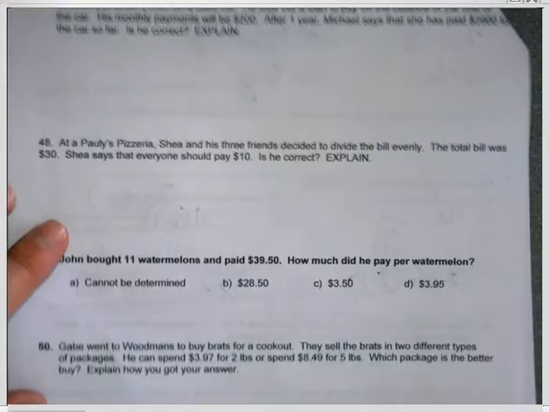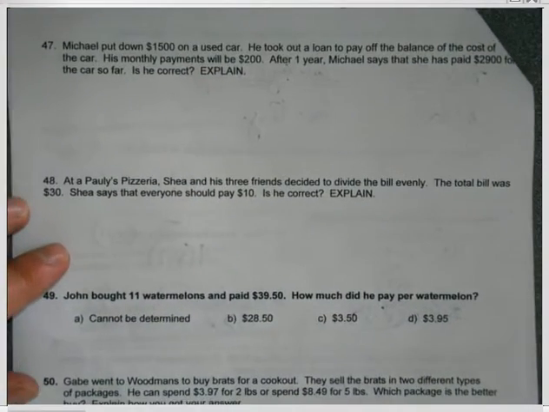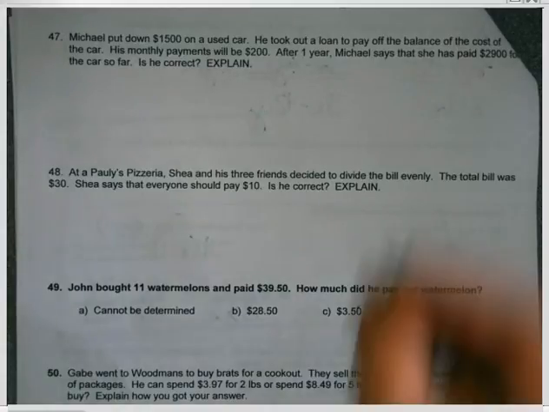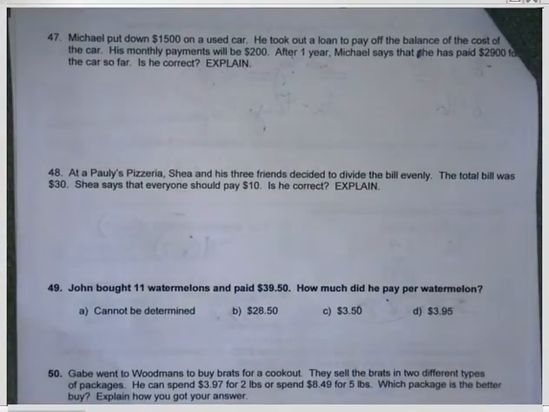All right, at the bottom, let's roll up to the top here on the next one. Michael's buying vehicles. Michael put $1,500 down on a used car. He took out a loan to pay off the balance of the cost of the car. His monthly payments will be $200. After 1 year, Michael says that he has paid $2,900 for the car so far. Is he correct?